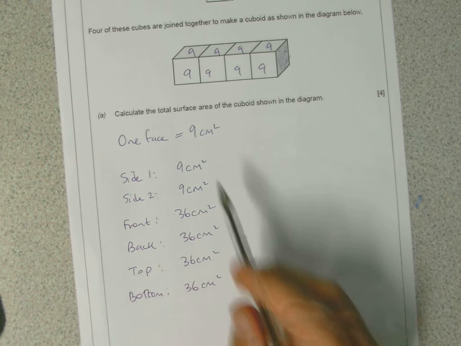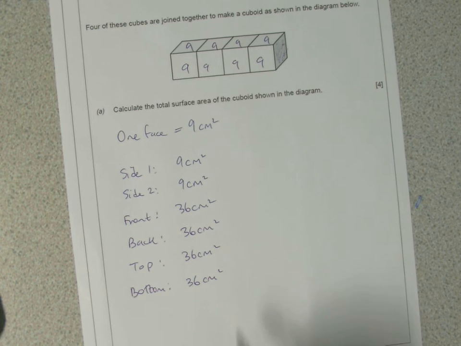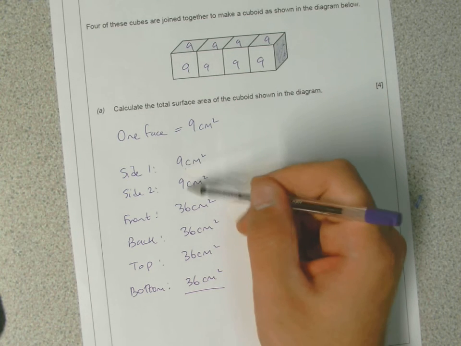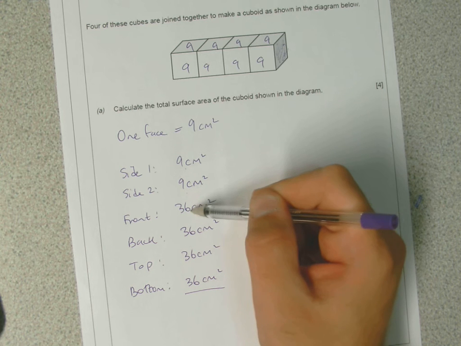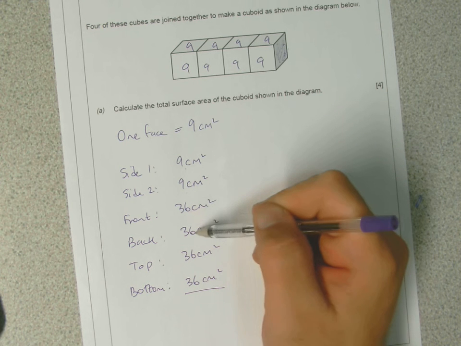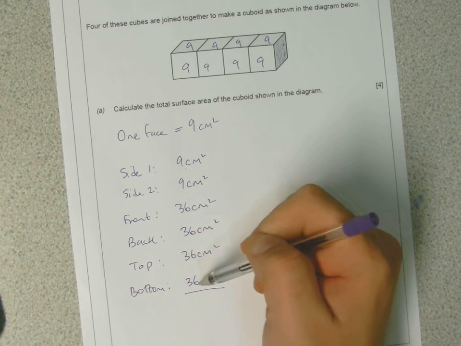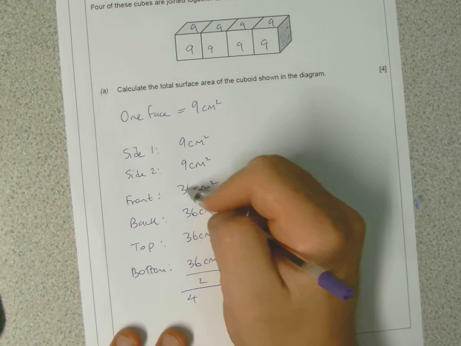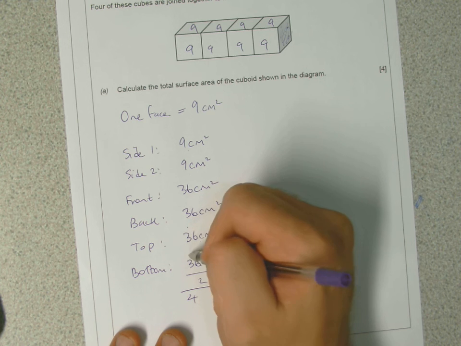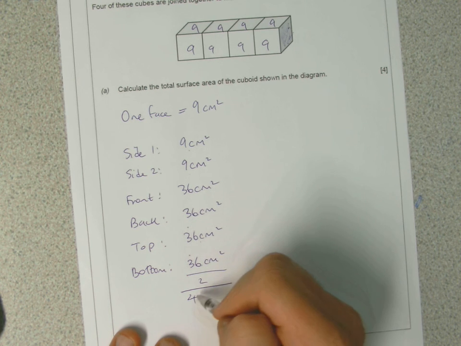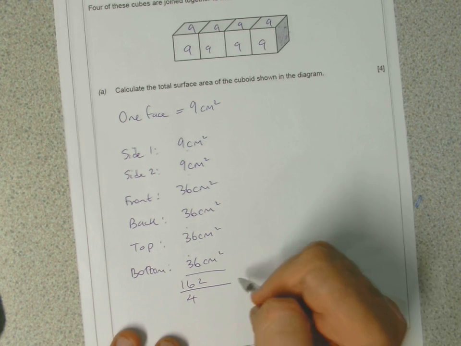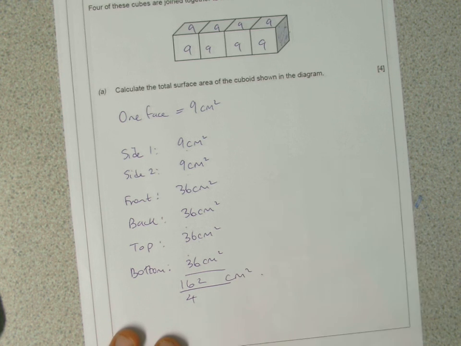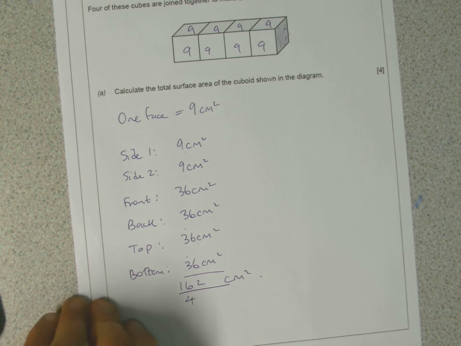Okay, so you need to add these up. Okay, I suspect this would be in the calculator, but let's just do it without it. 9 plus 9 is 18, plus 6 is 24, plus 6 is 30, plus 6 is 36, plus 6 is 42, so 2 carry the 4. 3 plus 3 plus 3 plus 3 is 12, plus the 4 is 16. So I've got 162 centimeters squared for my total surface area.